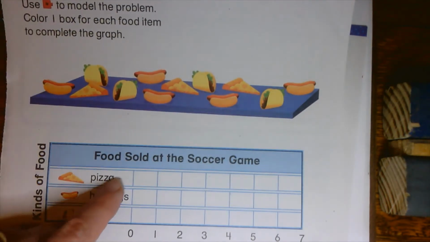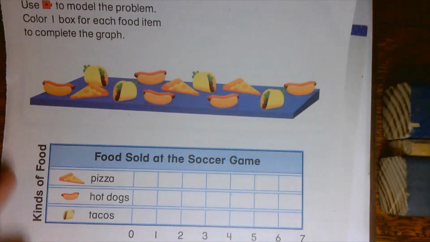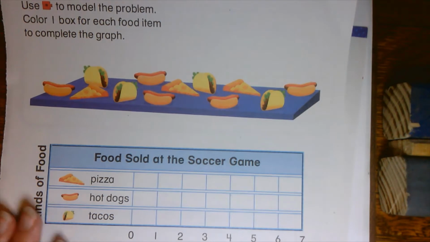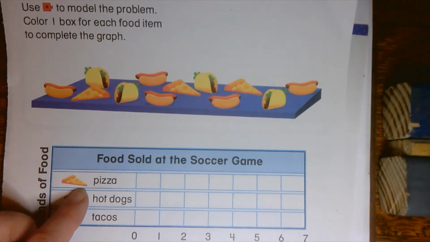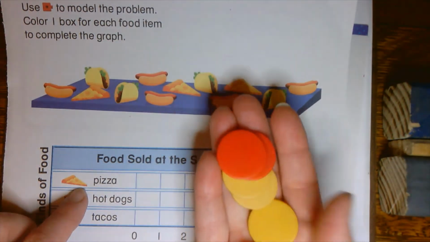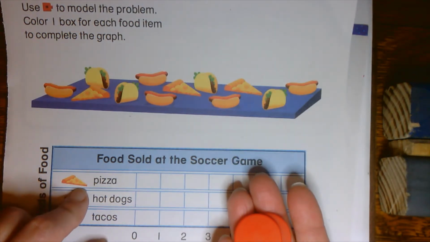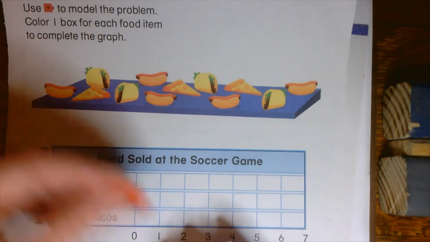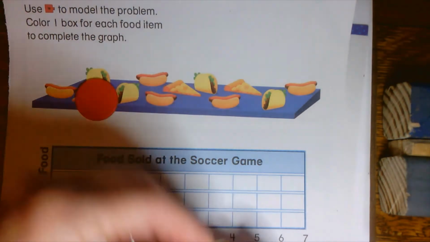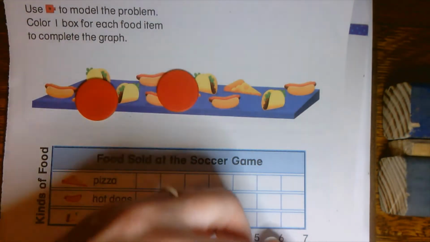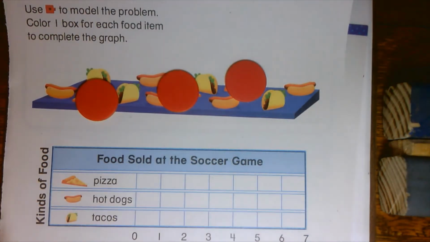So here, food sold at the soccer game. Up on this little table is where they're showing you what food was sold at the soccer game. So pizza, I'm going to use my counters, and you can do like I am, or you can just kind of count them. So there's a piece of pizza, a piece of pizza, a piece of pizza. We have 3 pieces of pizza.